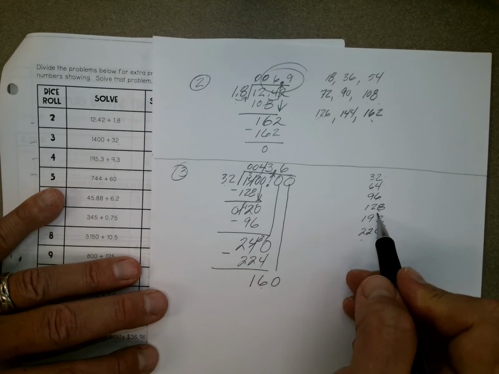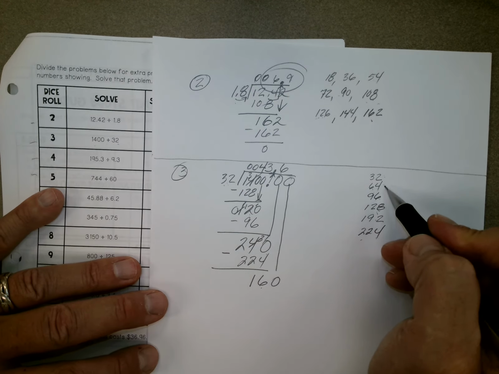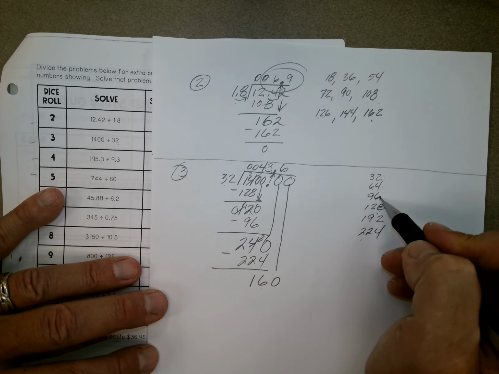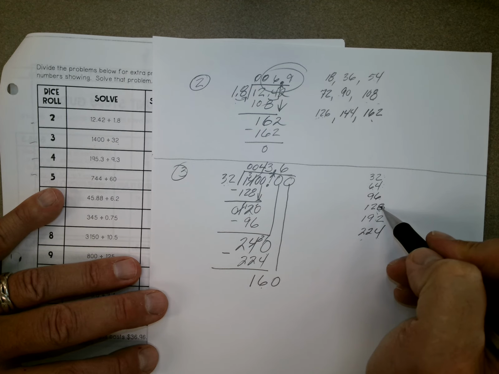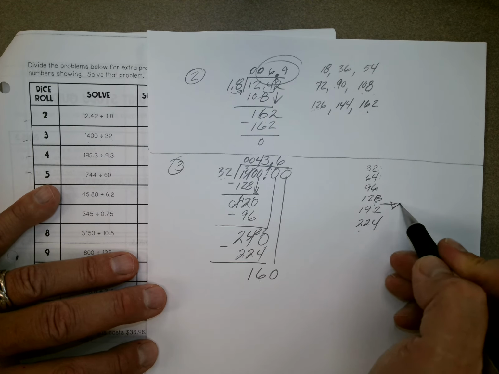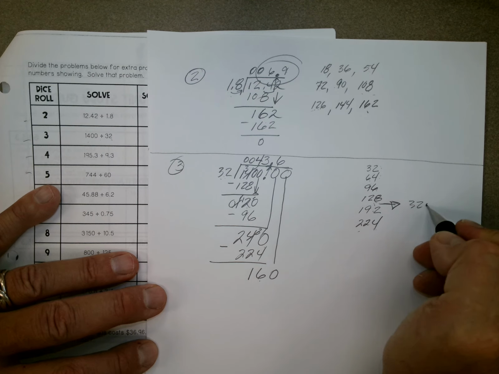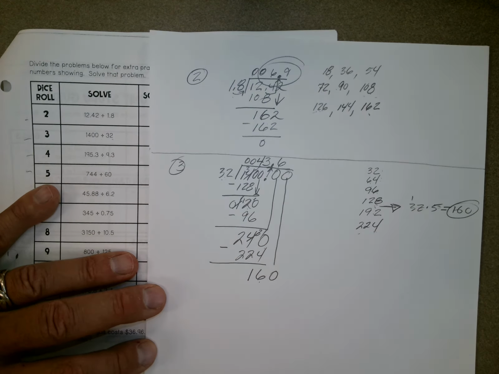Well, it looks like we're going to have to use this 128 again here, isn't it? Did I miss one here? 32 times 1, 32 times 2, 32 times 3, 32 times 4. And then you know what I jumped to is 6. I forgot that there's a 5 in there, didn't I? Because 32 times 5, 5 times 2 is 10, carry the 1, 15, is 160. I made a mistake there, didn't I?